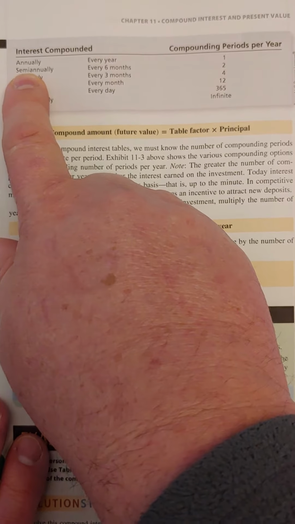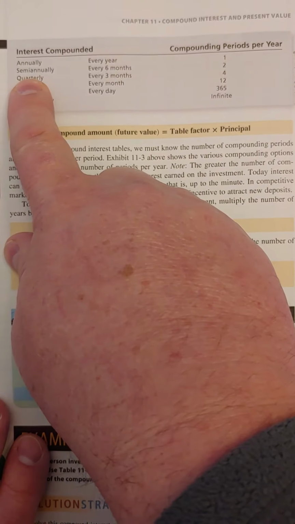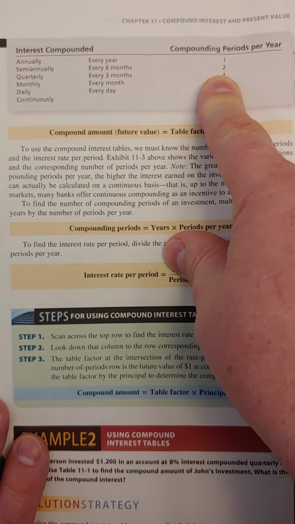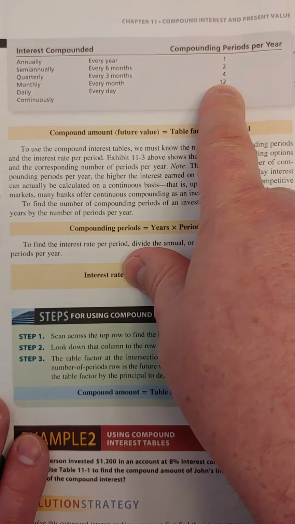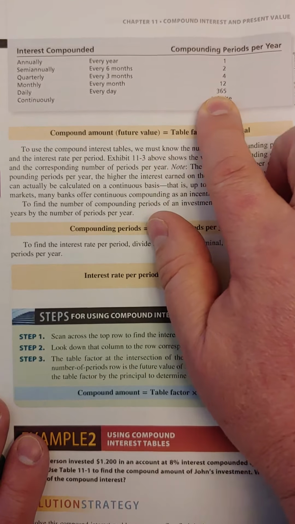If it's semi-annually, that would be every 6 months. That's twice a year. If it's quarterly, it's going to be every 3 months. That's 4 times a year. So that's compounding periods per year. If it's monthly, that's every month. That's going to be 12. If it's daily, that's going to be every day, 365.